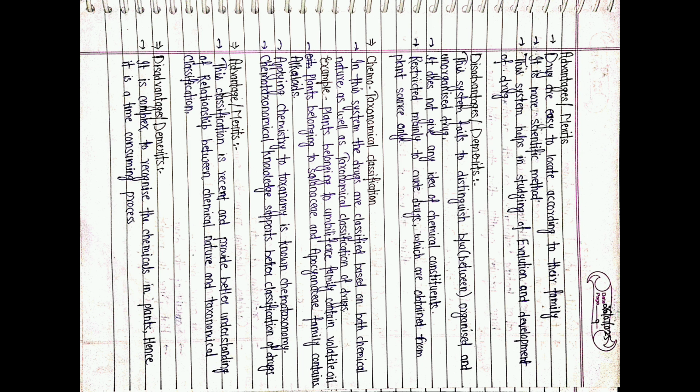Taxonomical classification. It is a kind of botanical classification. Advantages, merits. Drugs are easy to locate according to their family. It is a more scientific method. This system helps in studying the evolution and development of drugs.